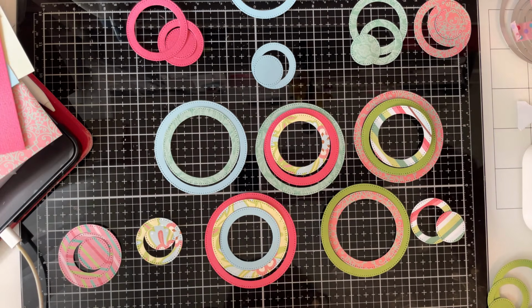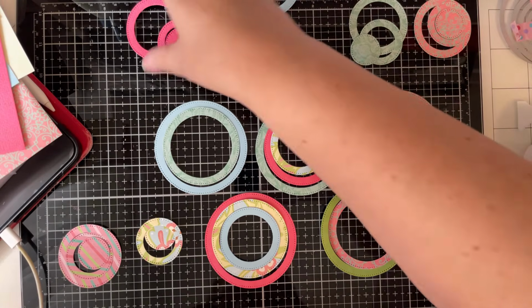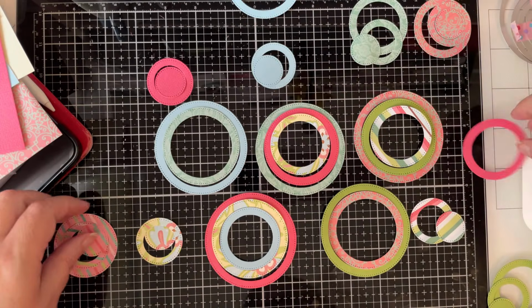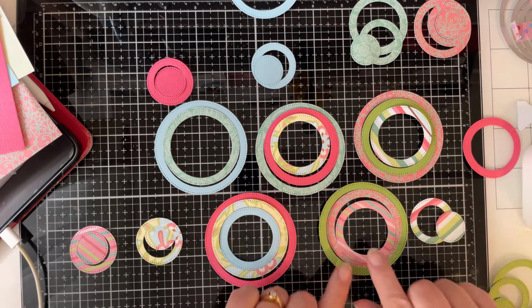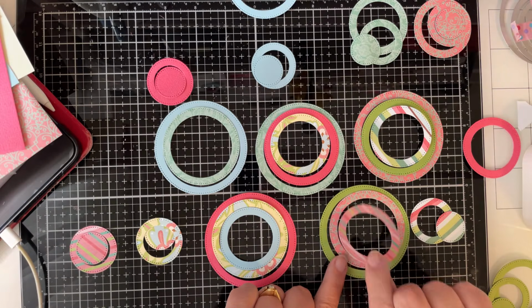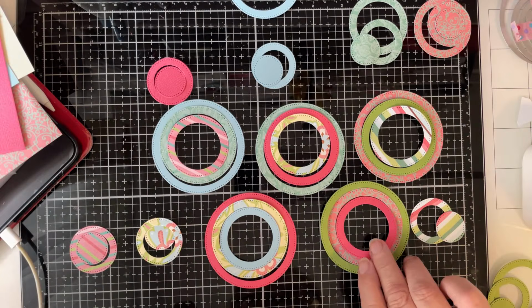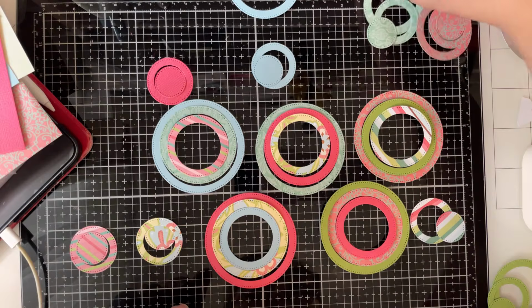And then let's put the stripy one there. Ooh la la. No, let's put that stripy one there. Let's put the pink one here. All right, so I've got 3 in each. I've got 2 to go.